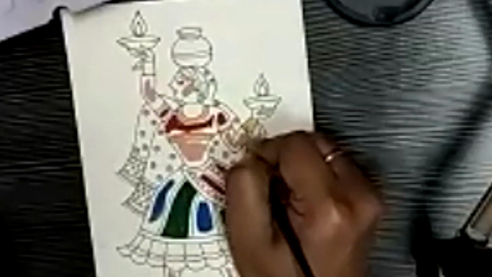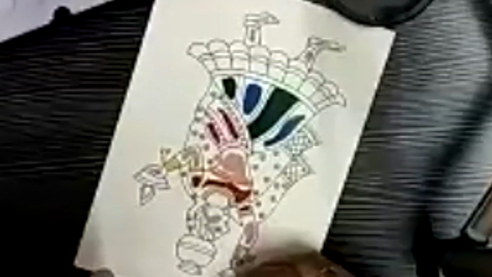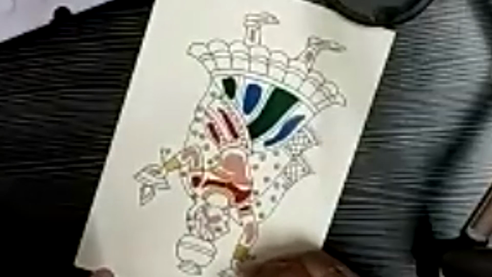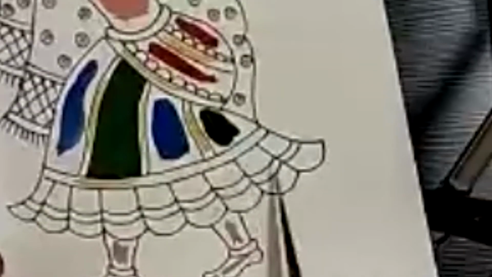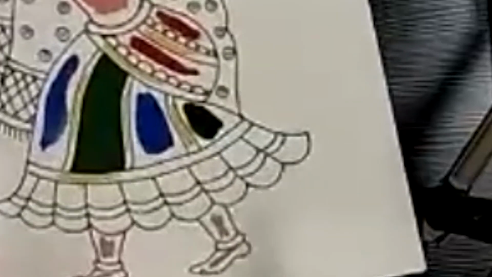The one on the wrist. These borders of the orni, the ghagra, they will be in yellow. Even this border. The lower frills of the ghagra, you can make it red, and these curves will be yellow.